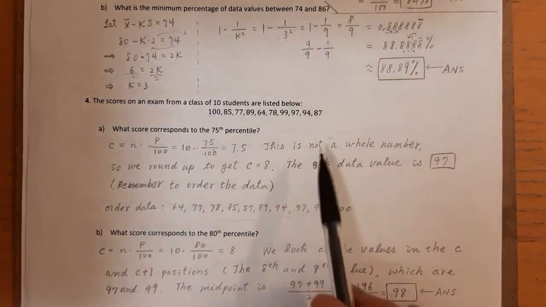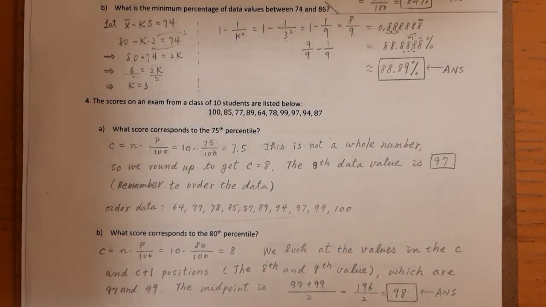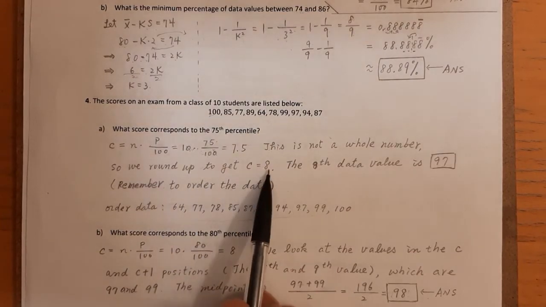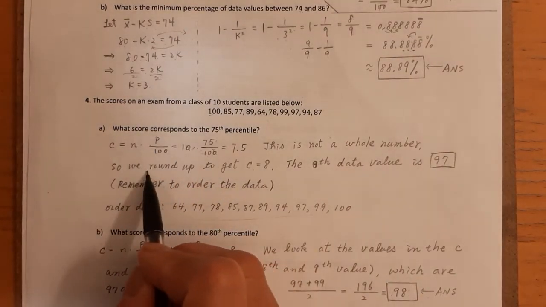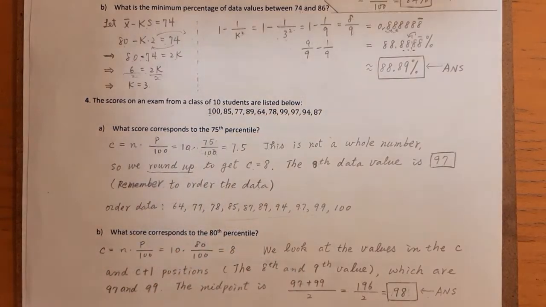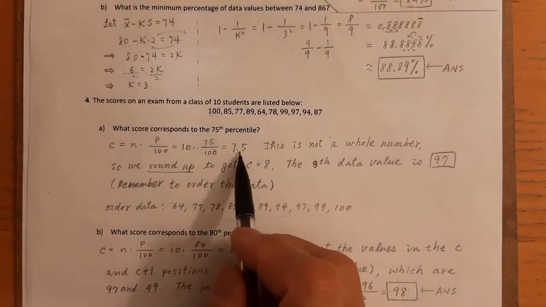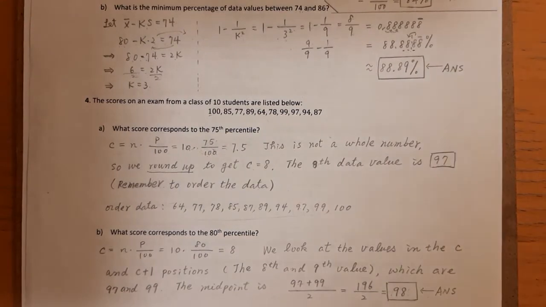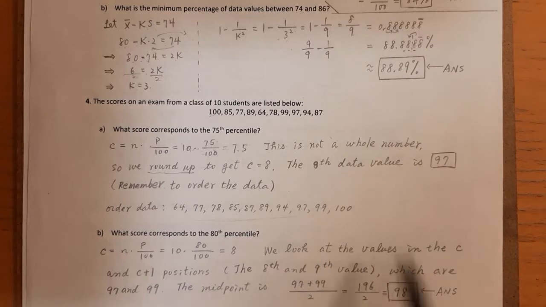7.5. This is not a whole number, so we round up to get C equal 8. Always round up. Even 7.2 gets 8, even 7.1 you still round up to get 8. That's C equal 8. So we find the eighth data value.